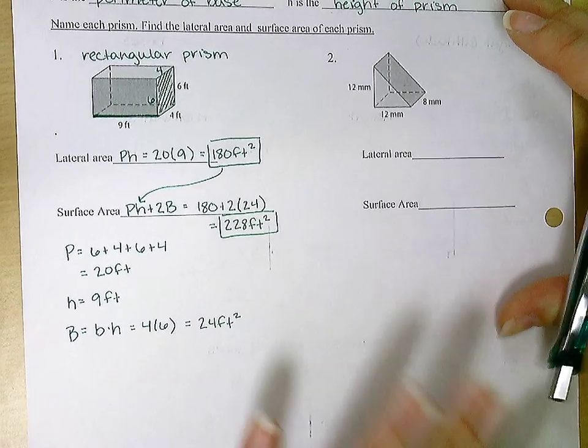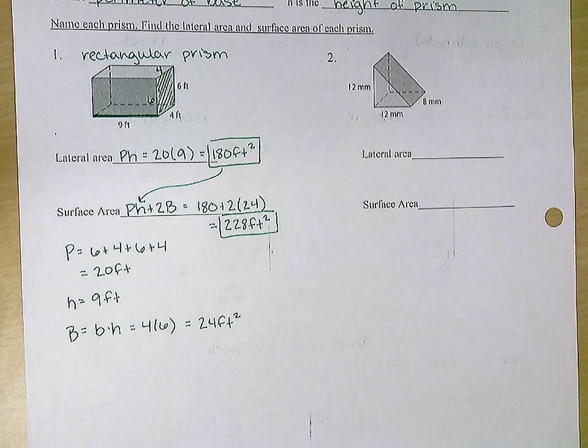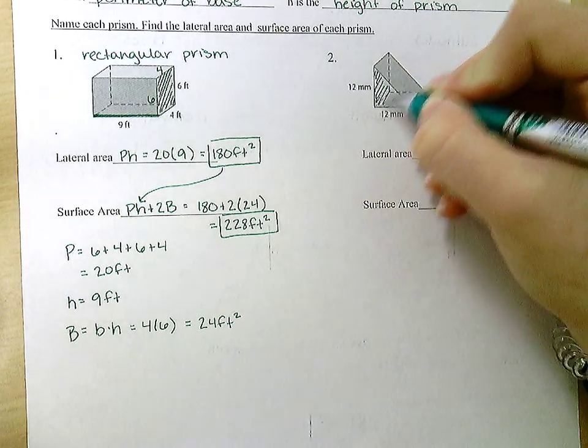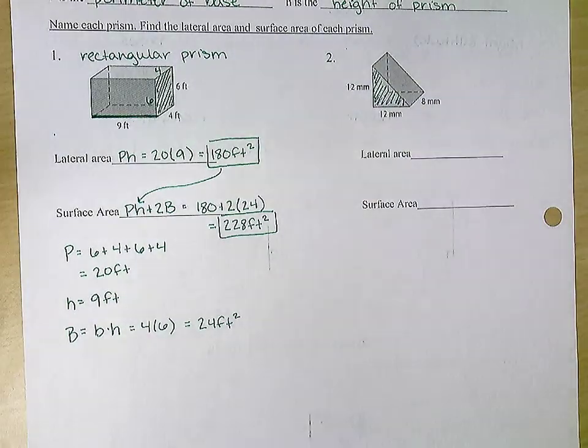All right, then looking at number 2. What is your base shape in this one? The triangle is your base shape. Okay, so your base shape here is going to be this triangle. Again, your bases have to be parallel to each other and congruent.